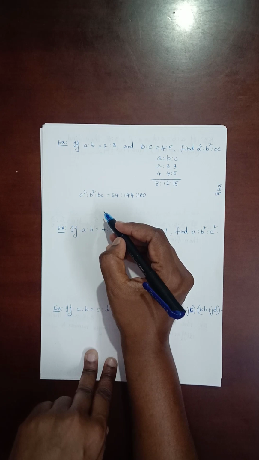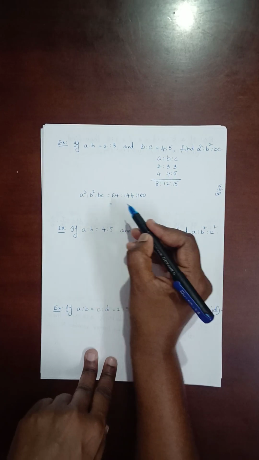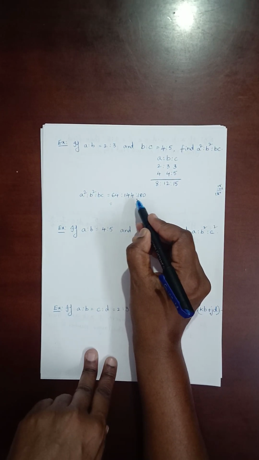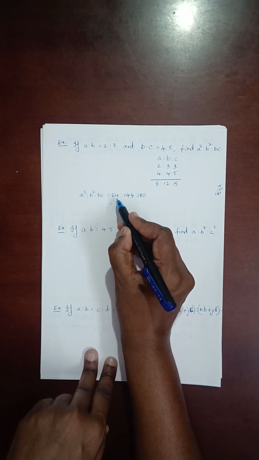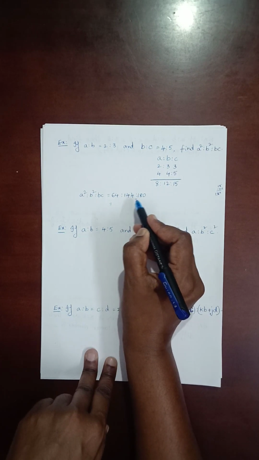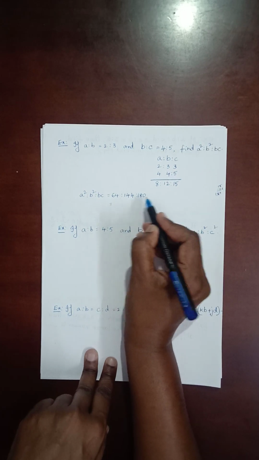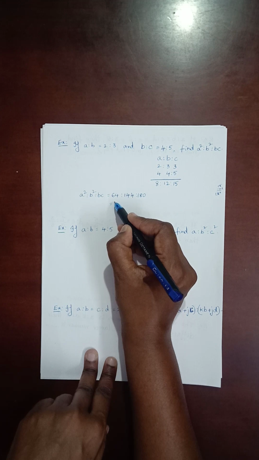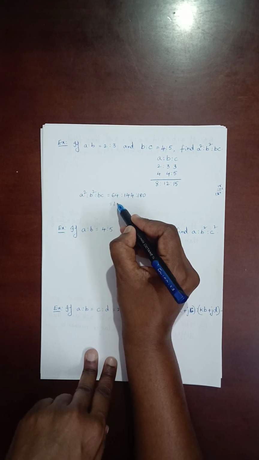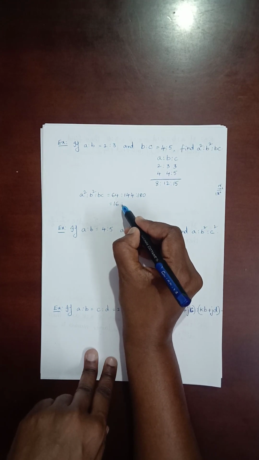So any cancellations are there, we check. So yes, some cancellations are there. So we do the cancellation. 4 will go in all the 3 parts. So 4 1s are 4, 4 6s are 24.